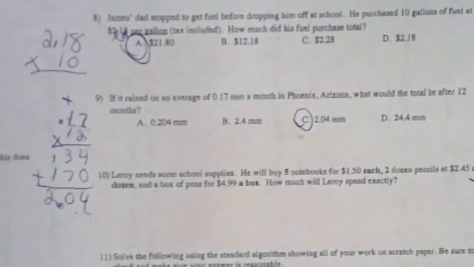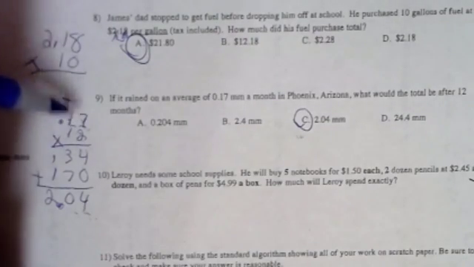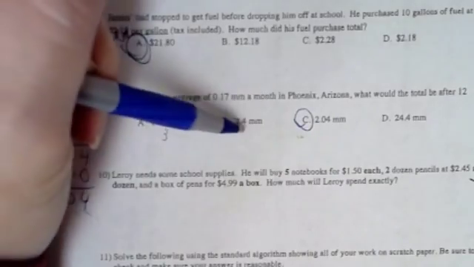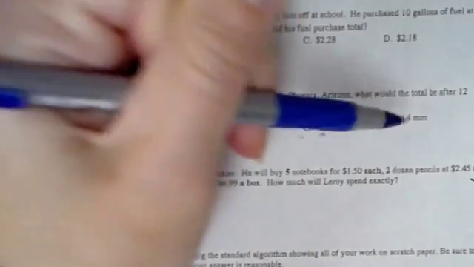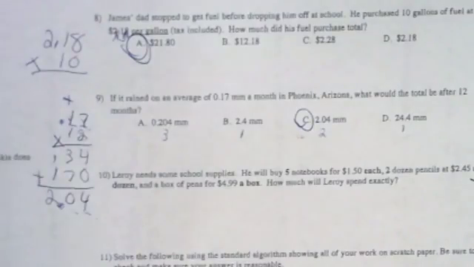Now, I could have worked smarter, not harder on that one, but I forgot. I had 2 decimal places in my factors. This had 3 decimal places, 1 decimal place, 2 decimal places, and 1 decimal place. So this was the only one it could have been because I had the right number of decimal places.